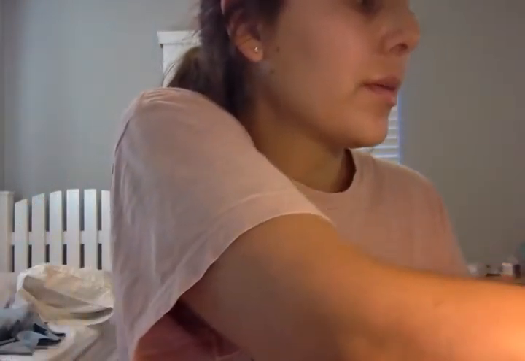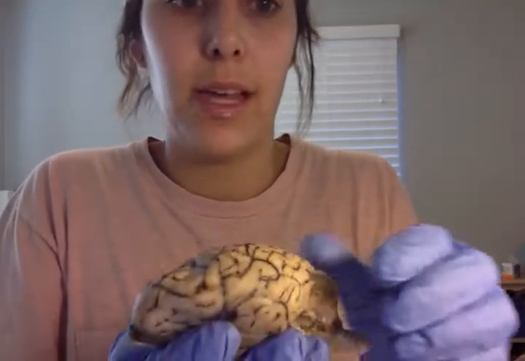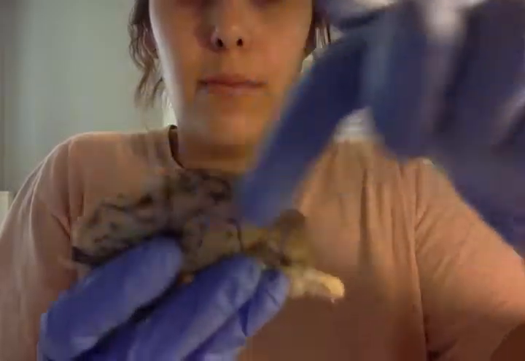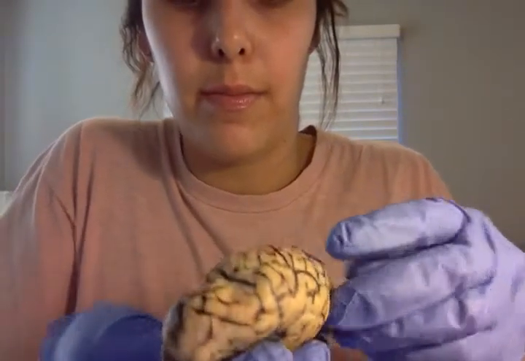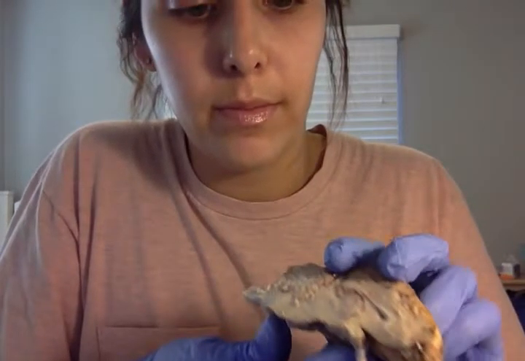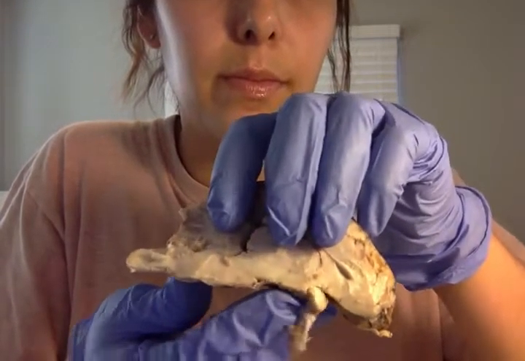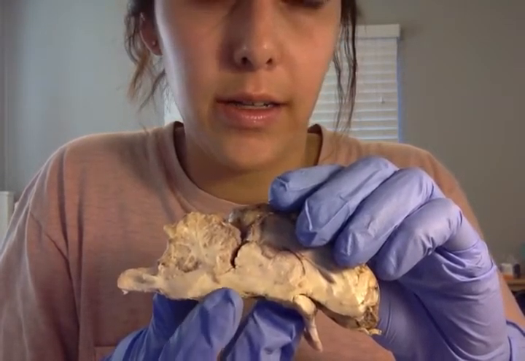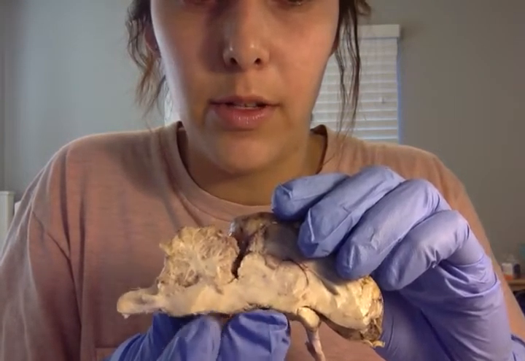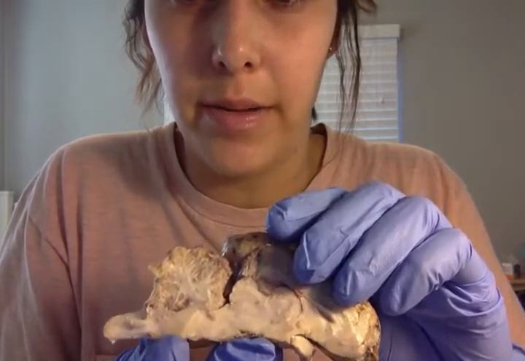Okay, I already did my dissection, so I'm going to separate this into two pieces now. We have the cerebellum, which is this top piece here. We have the pons, which is right here. And we have the medulla oblongata, which is right here.